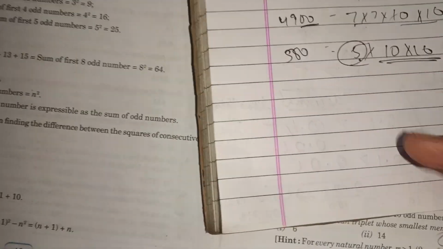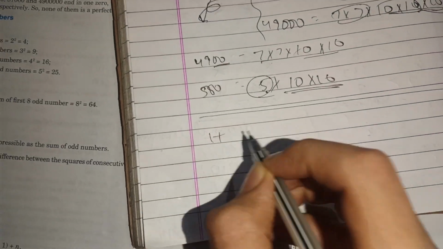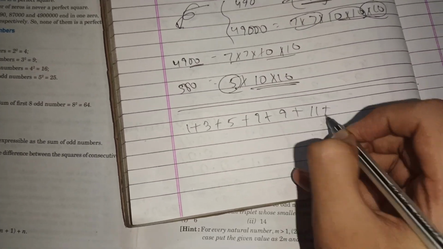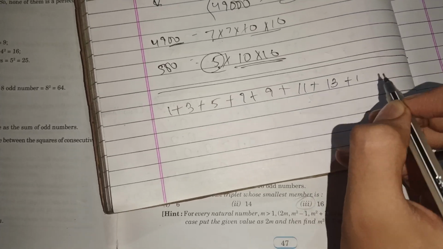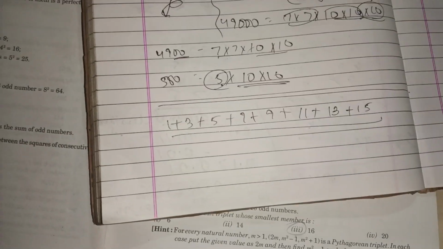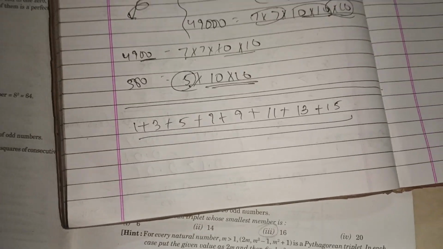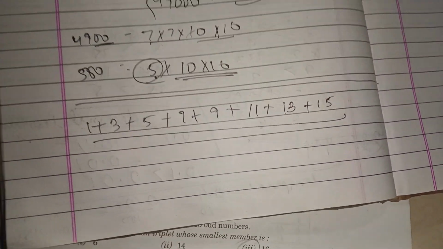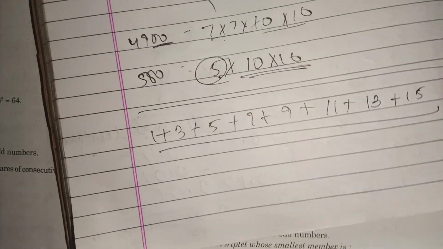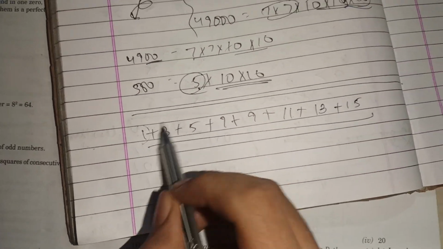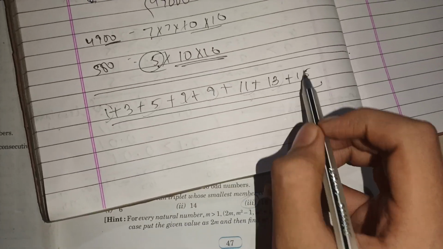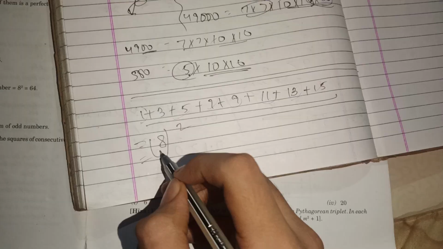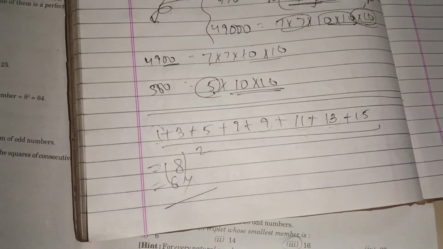Like if I ask you all to find the sum of it, you will add 1 plus 3, 4, then 9, then 16. What to do? You see how many numbers there are in total: 1, 2, 3, 4, 5, 6, 7, 8. Yes, there are a total of 8 numbers. Then what is the square of 8? 64. Answer. Is that clear?